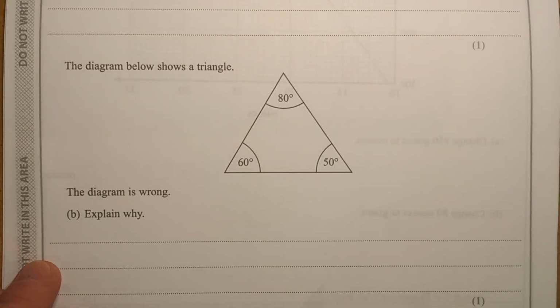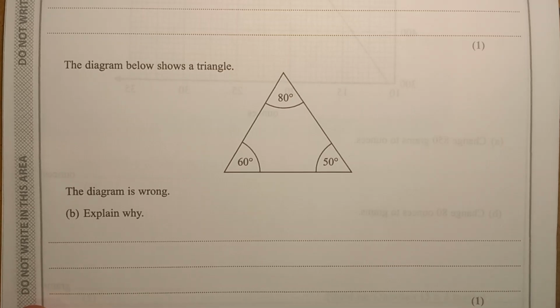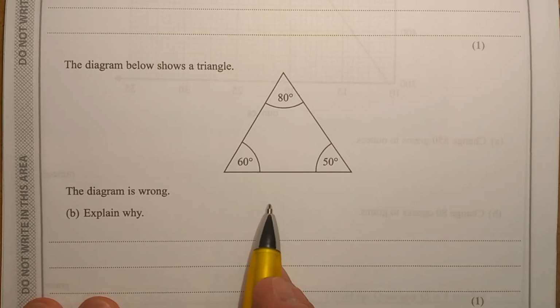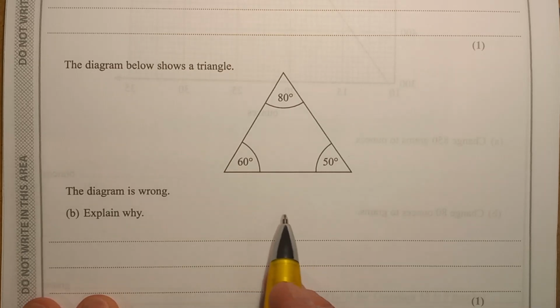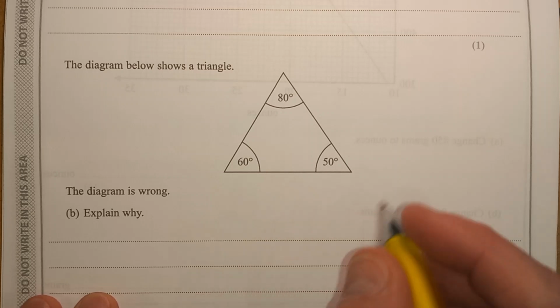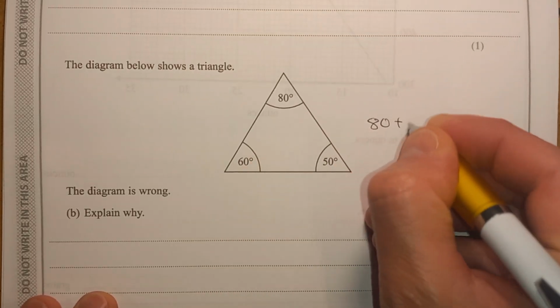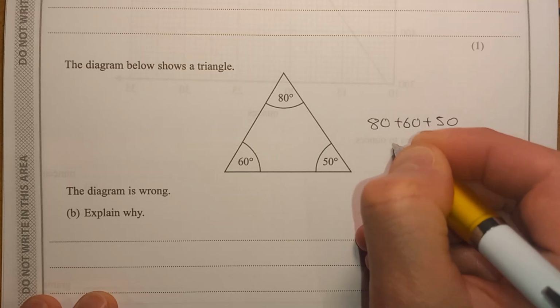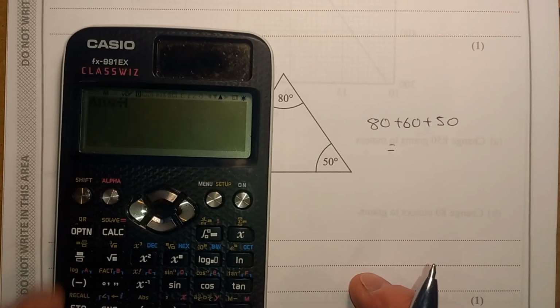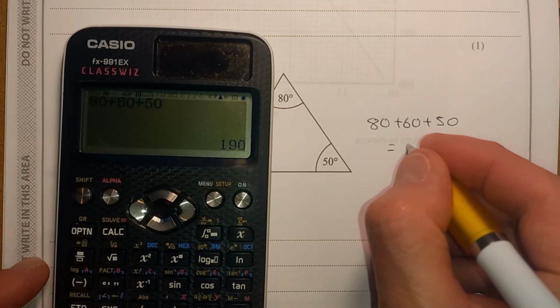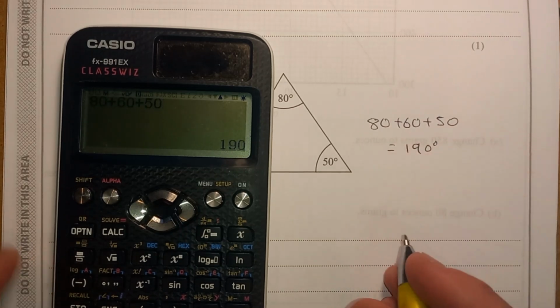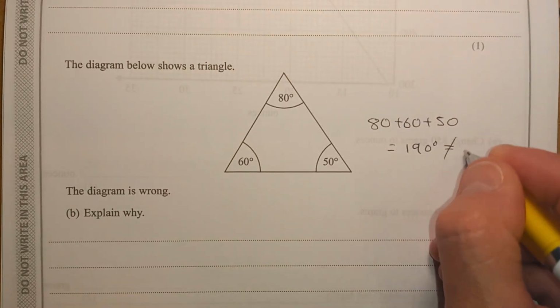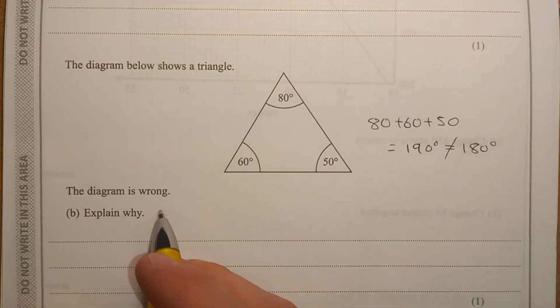And we've got part B. The diagram below shows a triangle. The diagram is wrong. Explain why. Well, in the fact we've got 360 degrees in a quadrilateral, we should have 180 degrees in a triangle. But let's see what happens if we add these together. Get 190 degrees. Okay, so that looks wrong. It's not equal to 180. So the diagram is wrong.